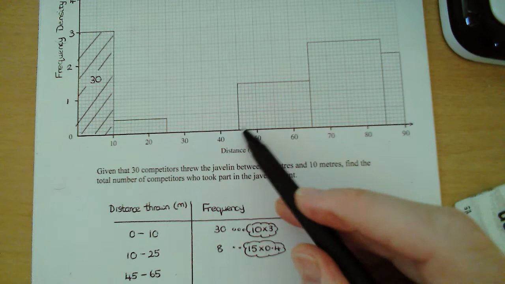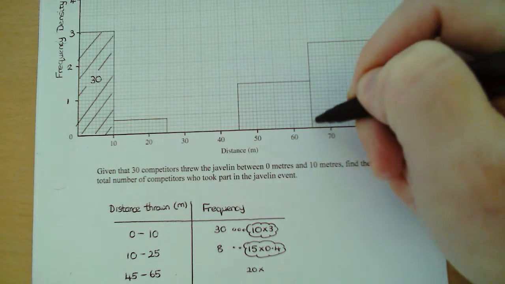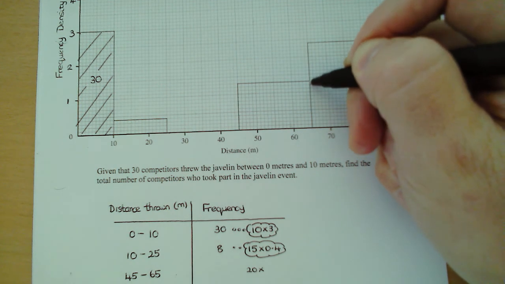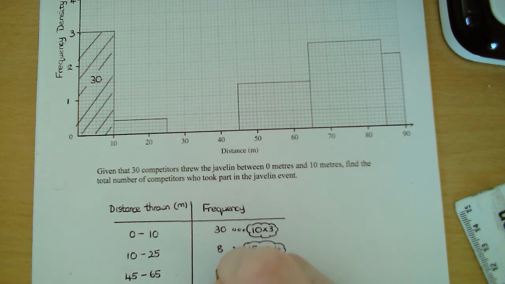The next group, 45 to 65, is 20 long. Height-wise, it goes 3 little squares past 1, so its height is 1.3. So 20 multiplied by 1.3 gives us 26, so there are 26 people in that group.